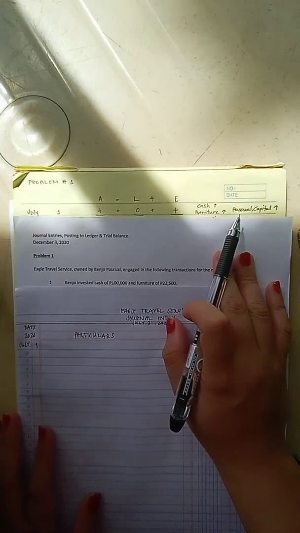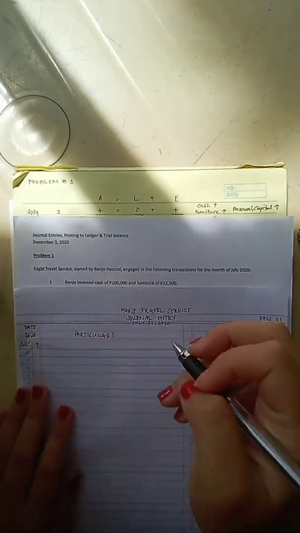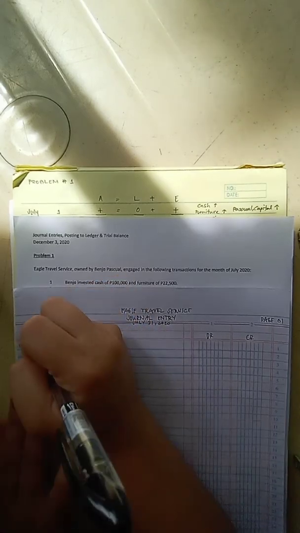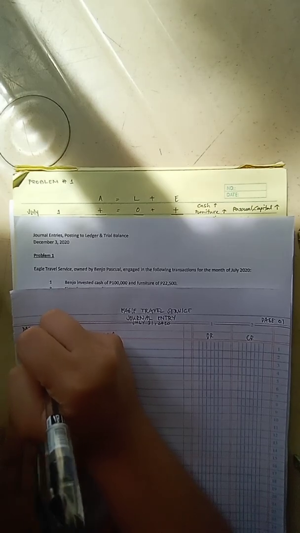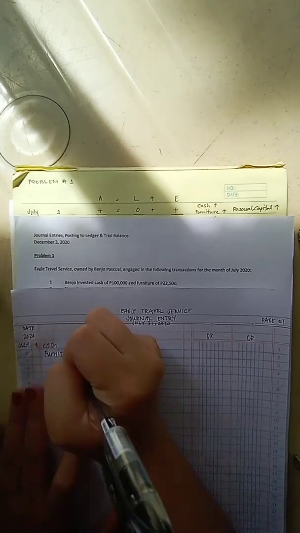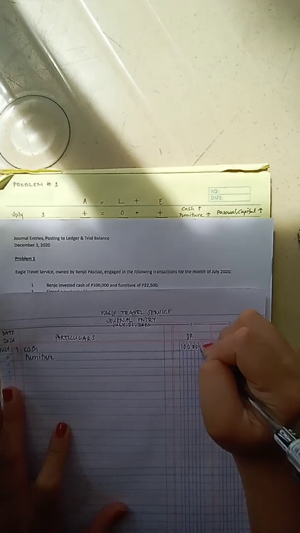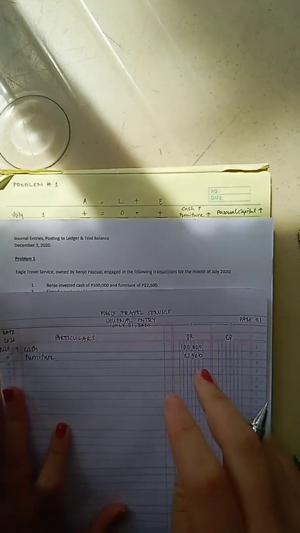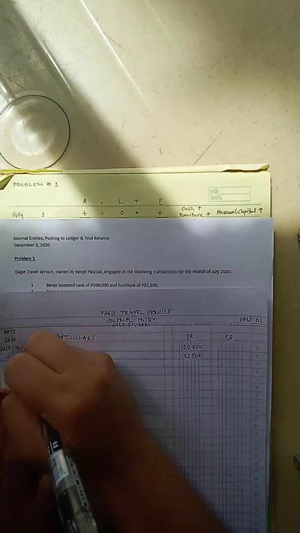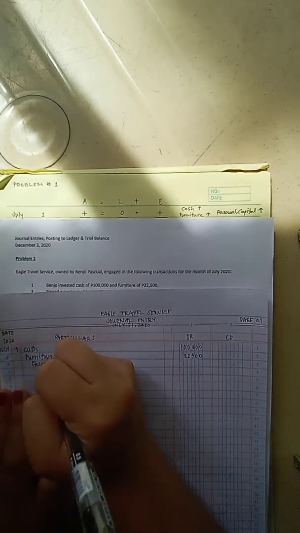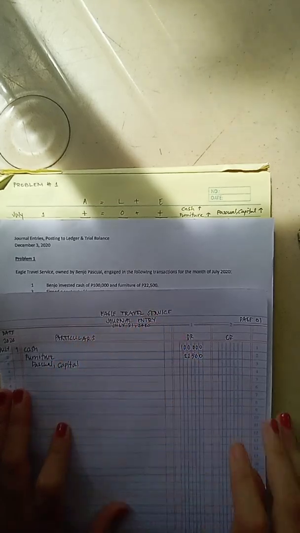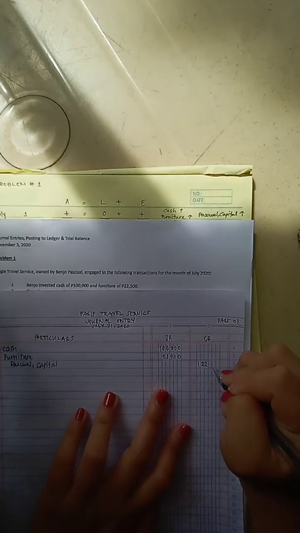So, pagsusulat natin siya sa journal entry, ang magiging debit niya would be cash and furniture, with the amount of, sa cash ay 100,000, tapos ang furniture ay 22,500. So ang credit naman natin would be Pascual Capital. So ipag-a-add lang natin tong cash and furniture para makuha yung capital, which is 122,500.